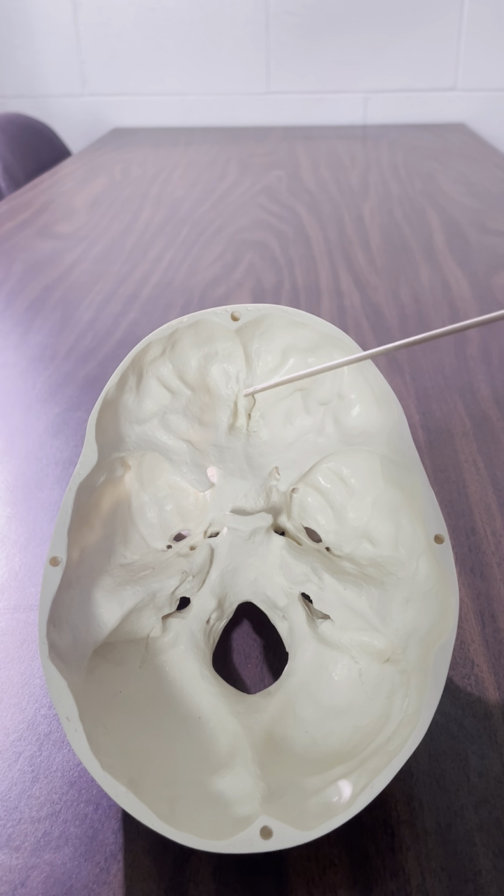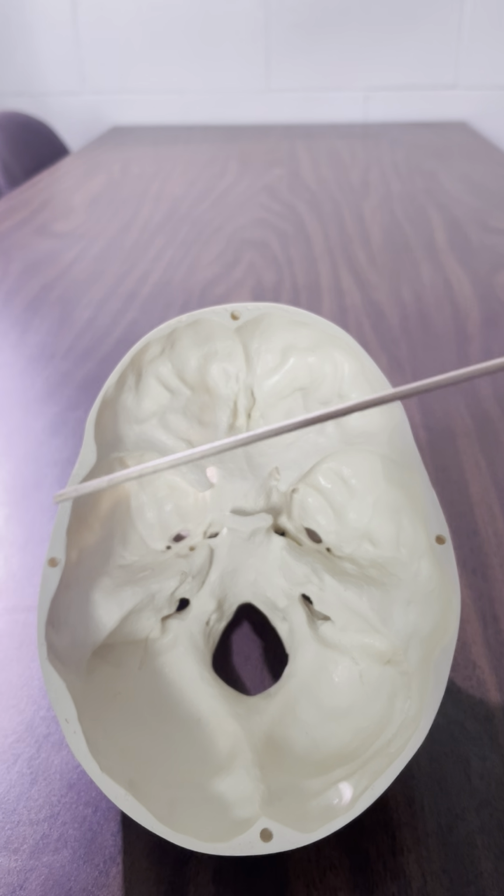You can see the crista galli, the pointed part of the ethmoid bone. And on either side of that, we have cribriform plates, which are those indents. And inside of those cribriform plates are olfactory foramen. Behind the ethmoid bone, we can see the sphenoid bone.